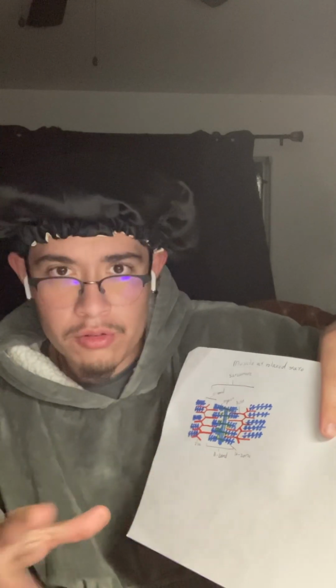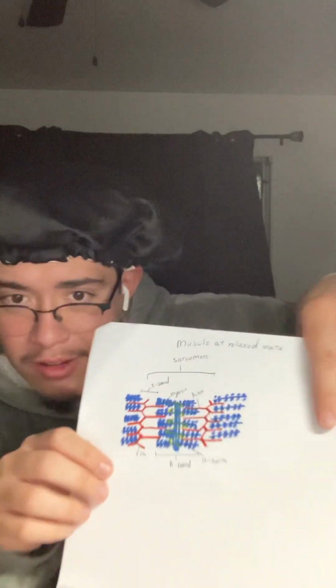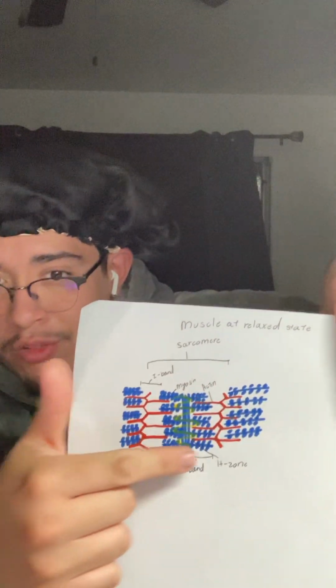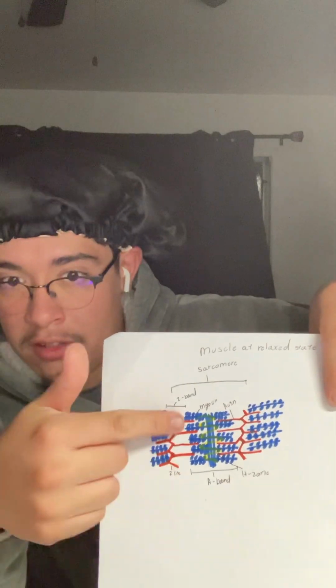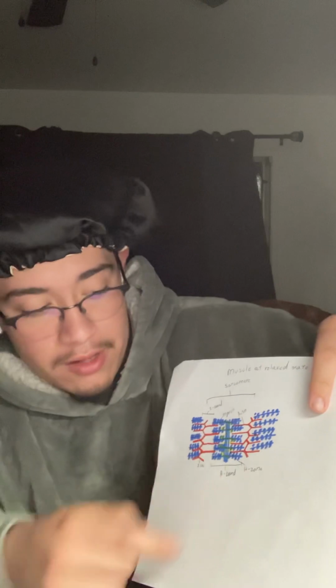There are three bands or regions: the A band, the I band, and the H zone. The H zone is right here in the middle, this yellow, squiggly, ugly line. The I band is right here, only actin, and the A band is right here, actin and myosin together, right?